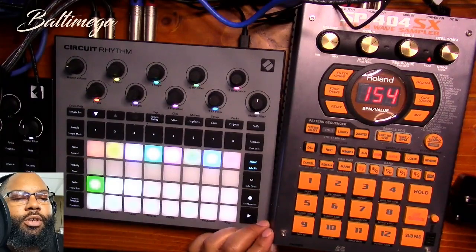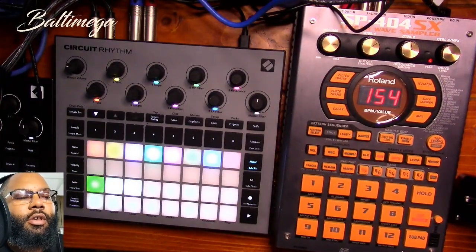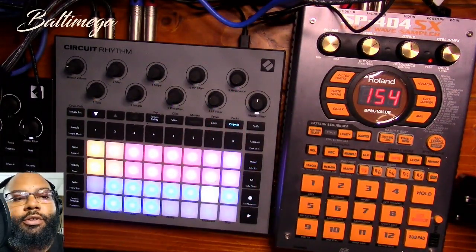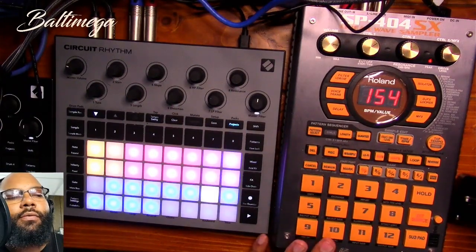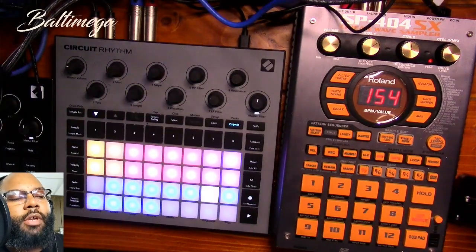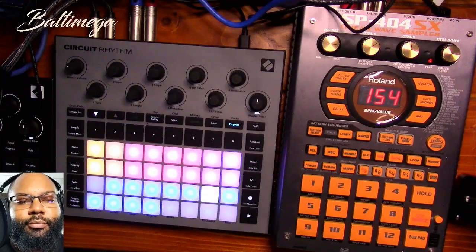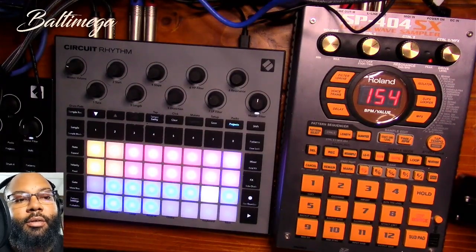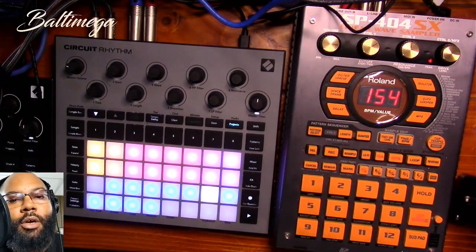And today we are going to look at the similarities and differences between the SP404SX and the Novation Circuit Rhythm. Now, when the Rhythm was announced, people were looking at it to be an SP404 killer. So we will see if that is the case.